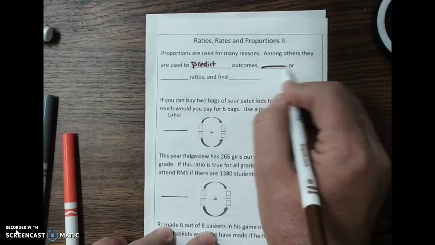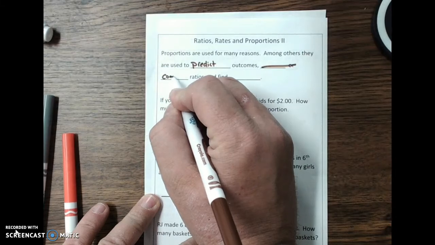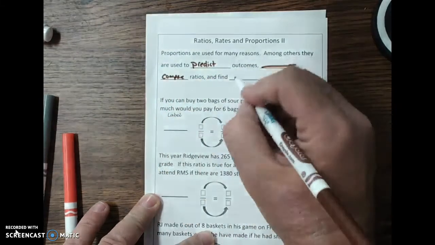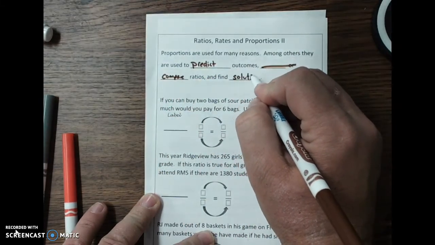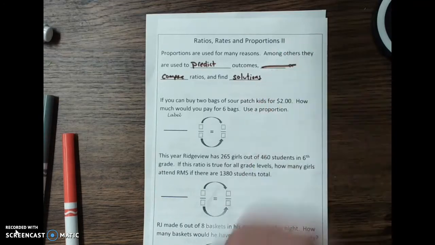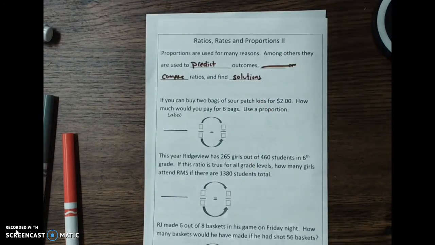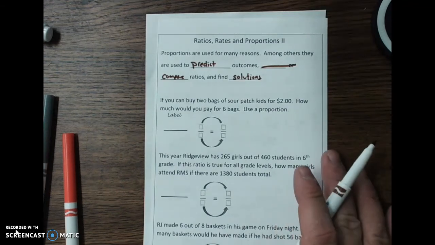This should say compare ratios and find solutions, among other things. Proportions are super useful, guys. They're very, very useful in math. Always, always. Okay?